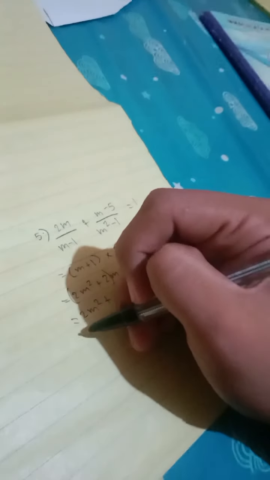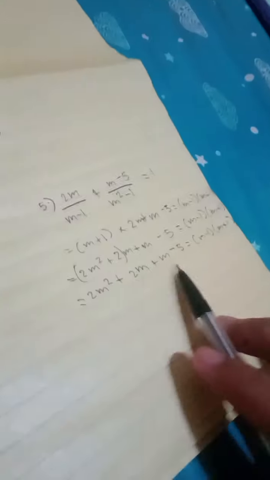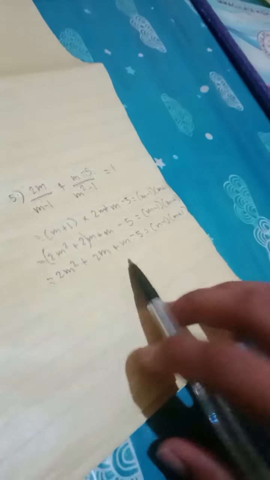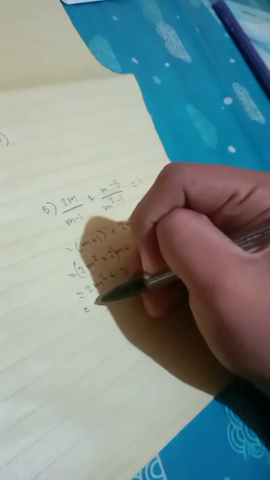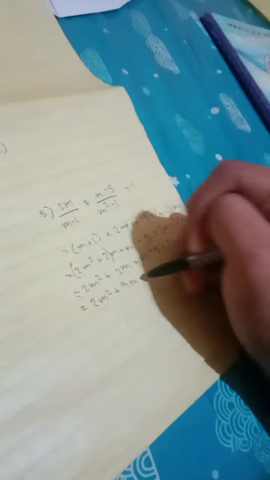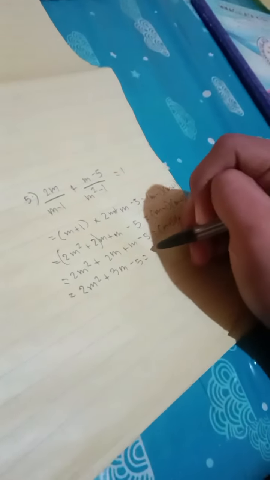So next we're going to combine 2m and m. We're going to combine these two to get 3m. So the result is 2m squared plus 3m negative 5 equals 2m negative 1 and m positive 1.